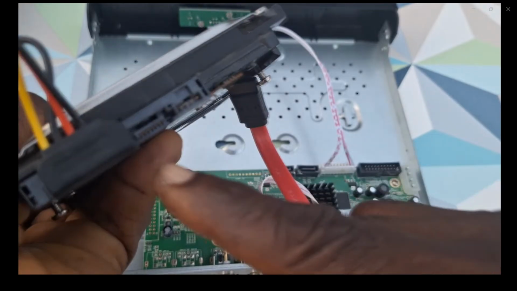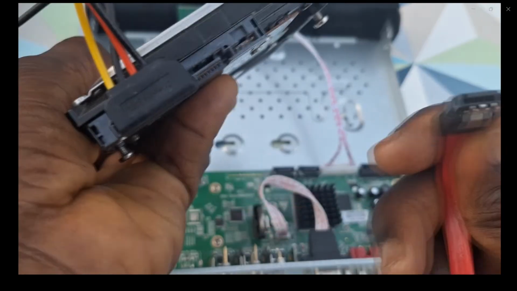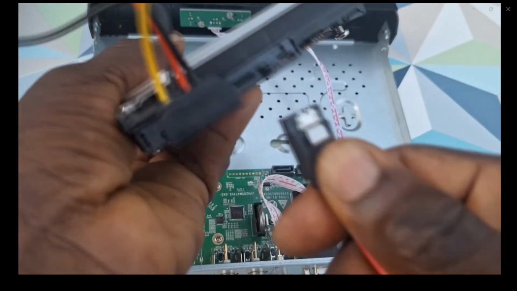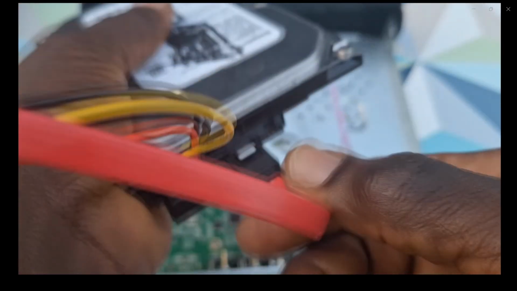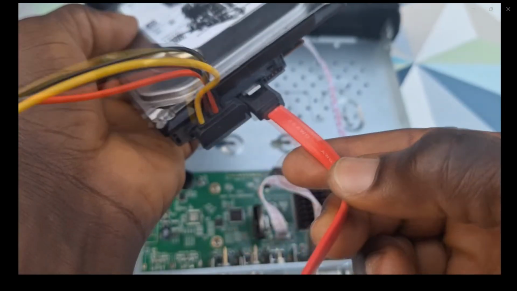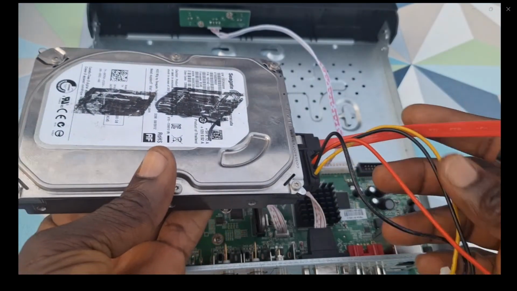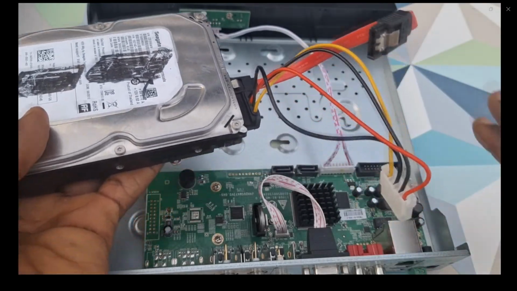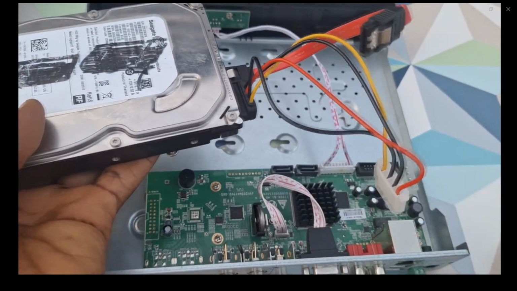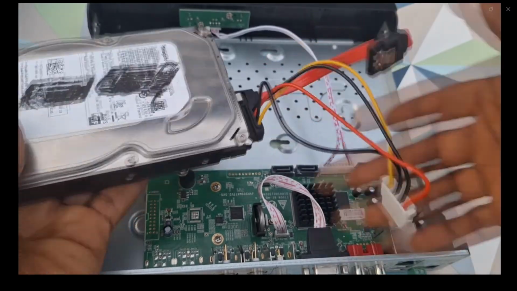This is the connector that will be used for the data. This is what comes to this other point. I'll look at the shape that is there and connect it into it. So when it goes into it like that, you've connected the cabling onto the hard drive, and then we'll fit the hard drive into its position. Then we can connect it to the board on the digital video recorder or the DVR.